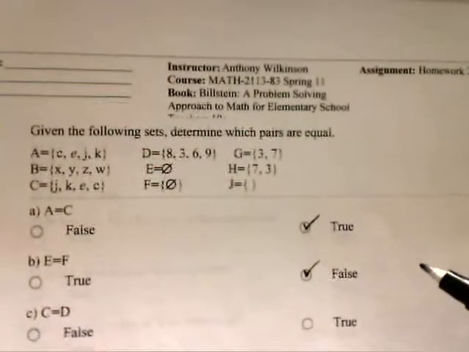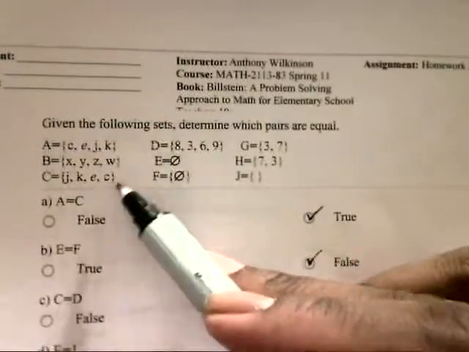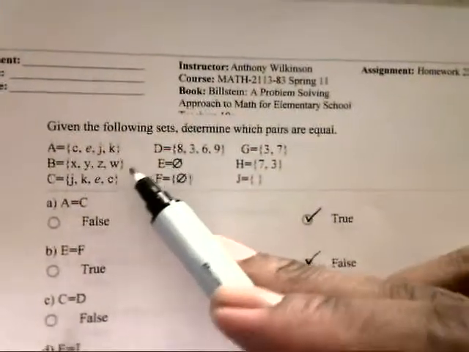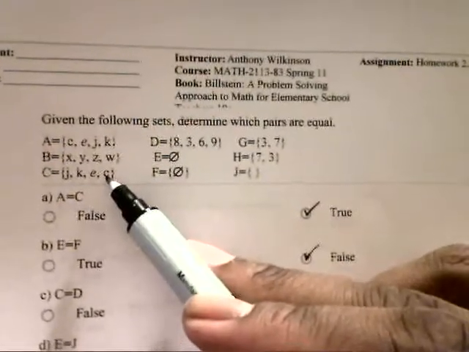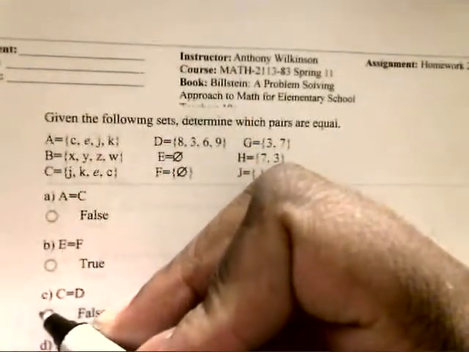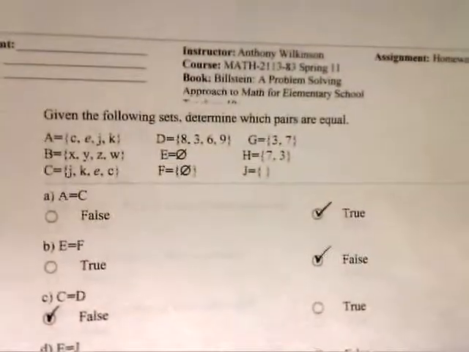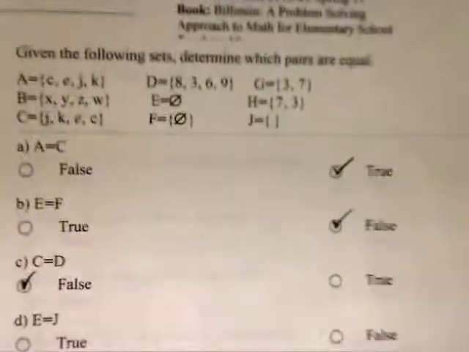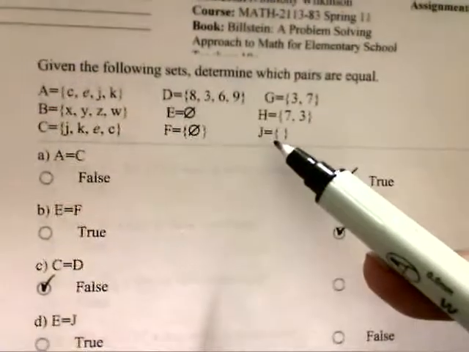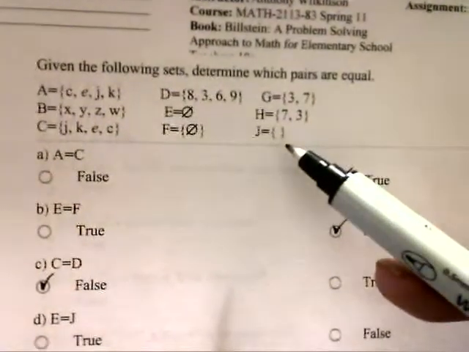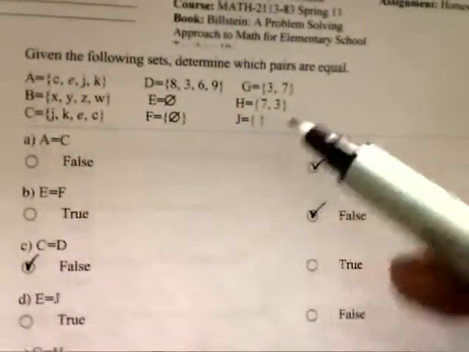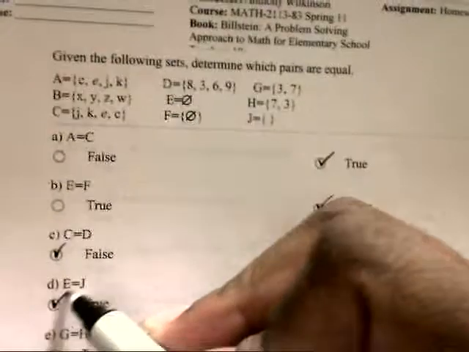Then part C, C is equal to D. Here's C and here's D. That's false because these two have totally different elements. C has letters as its elements and D has numbers in it. So this will be false. And then part D, E is equal to J. E is the empty set. J has its braces with nothing in it. Those two represent the same thing. They both represent the empty set. So here, that would be true.